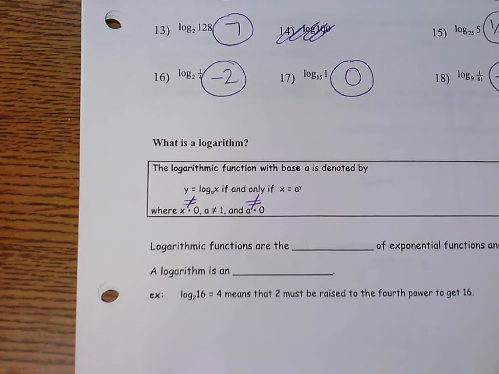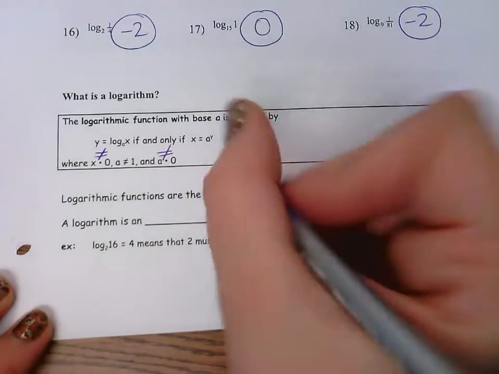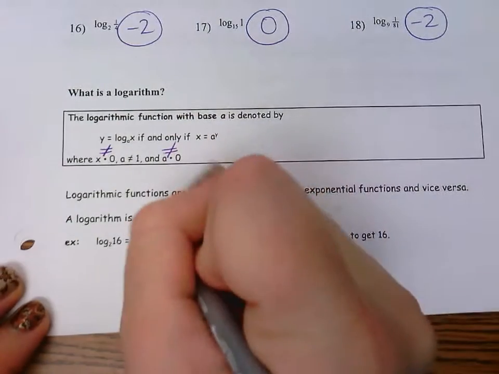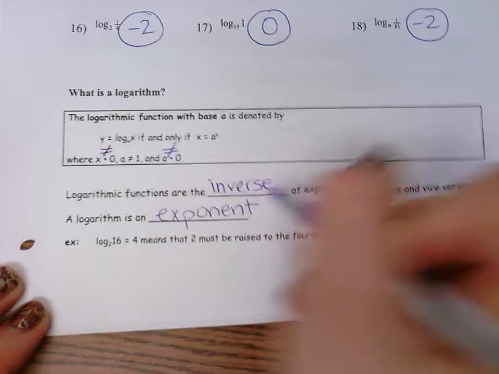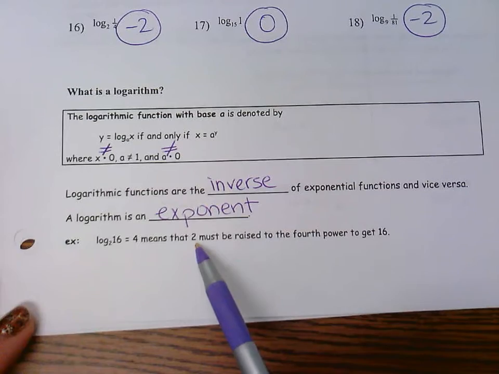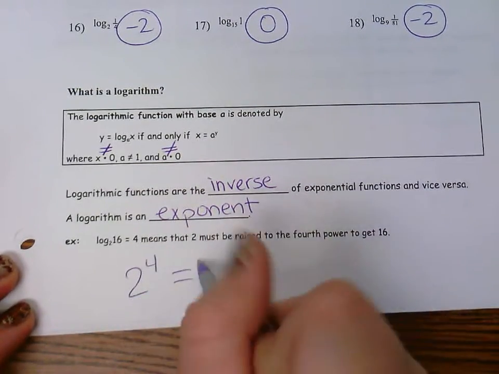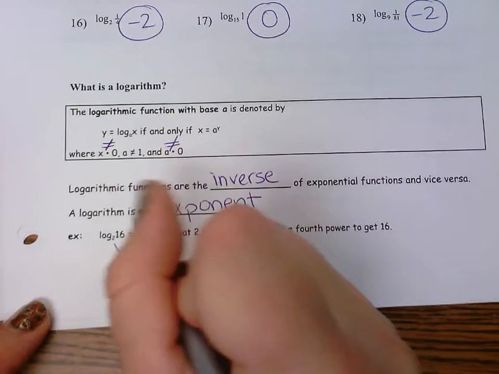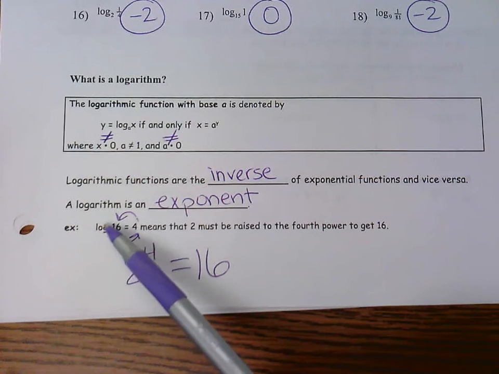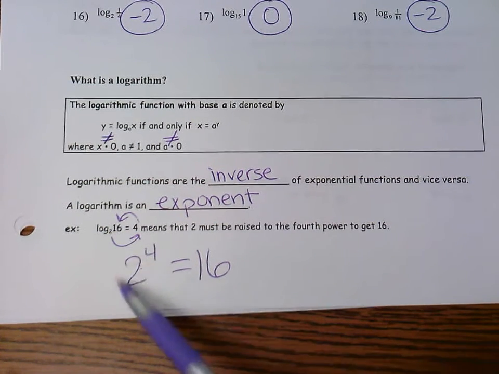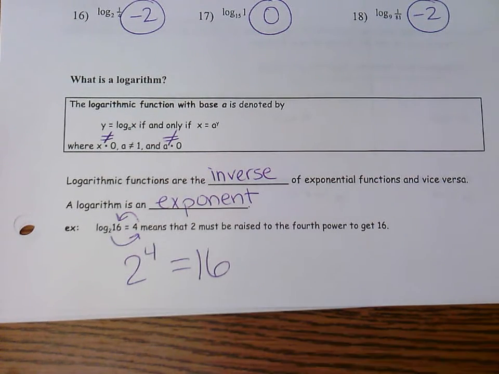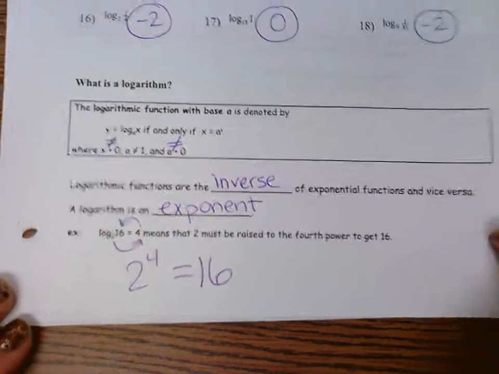Okay. And then at the bottom there, log functions are the inverse of exponential functions and vice versa. A logarithm is just an exponent. So, you know, log base 2 of 16 equals 4. It just means that 2 has to be raised to the 4th power to get 16. So 2 to the 4th is 16. You just have to kind of remember that circular relationship, and the base of the log is always the base of the exponential expression. So the base of a log and base of an exponent, there's a reason they're both called the base of the problem.